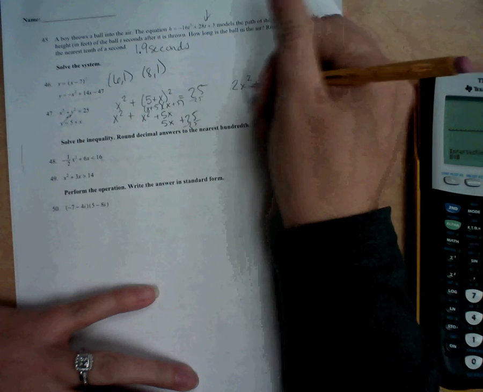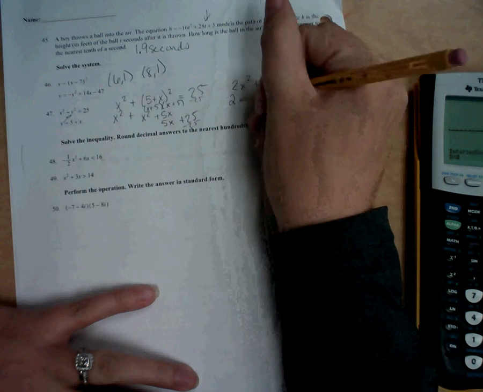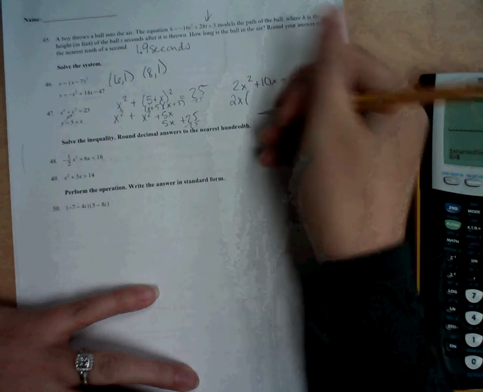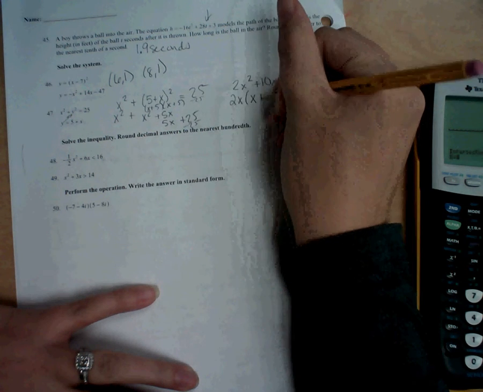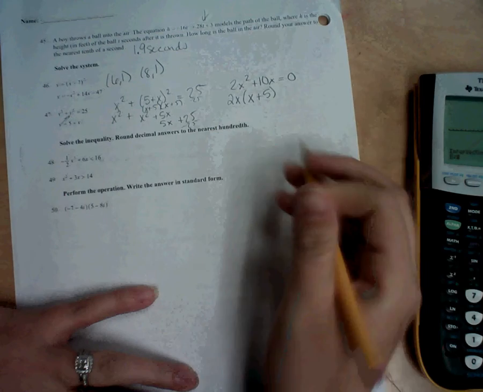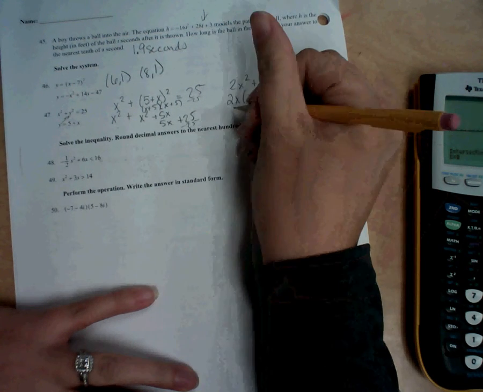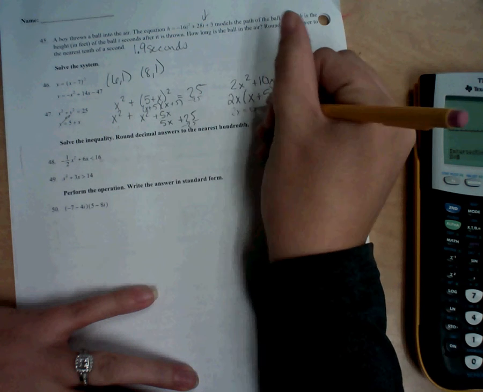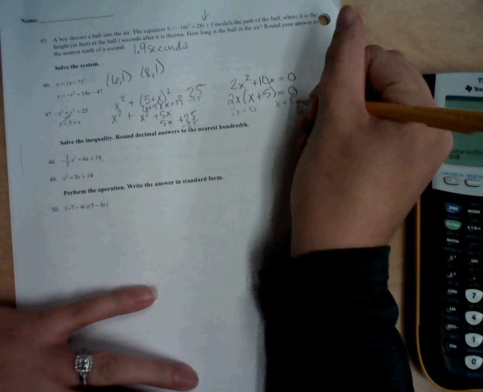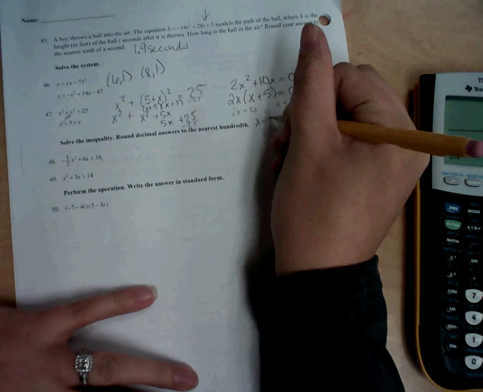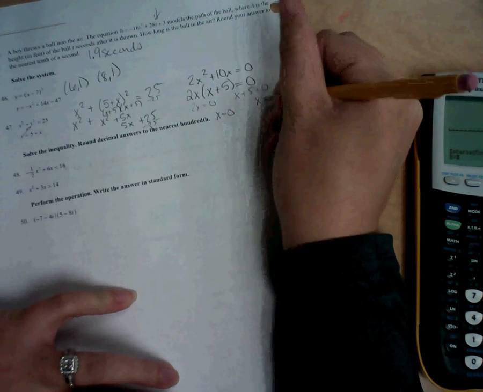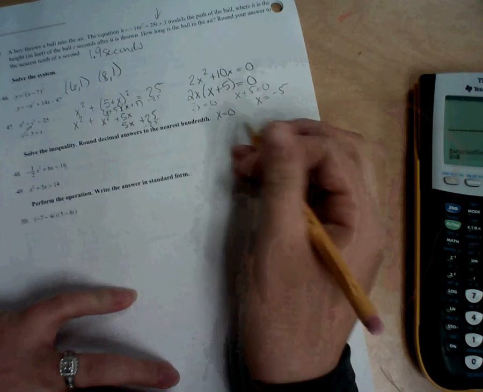So these are both divisible by 2 and an x. So I'm going to factor that out, and then I'll have x plus 5. So this is factored. My two factors are 2x and x plus 5. So if either of those is equal to 0, that makes the whole thing equal to 0. So x equals 0, and x is equal to negative 5, or my x coordinates of my solutions.